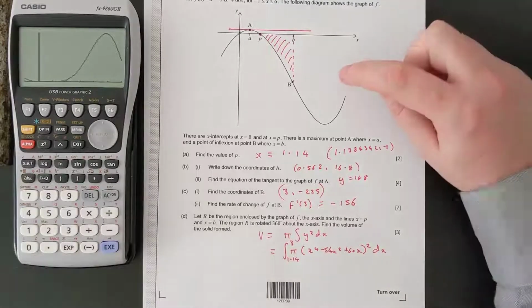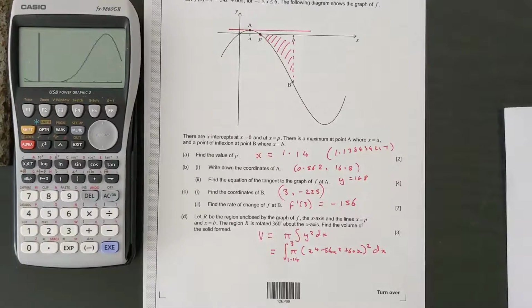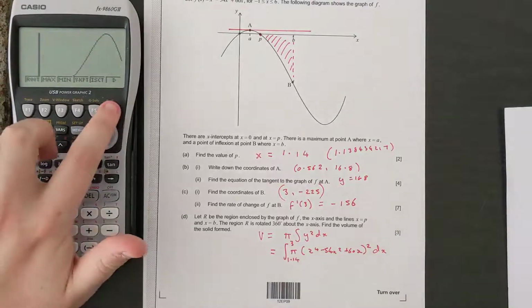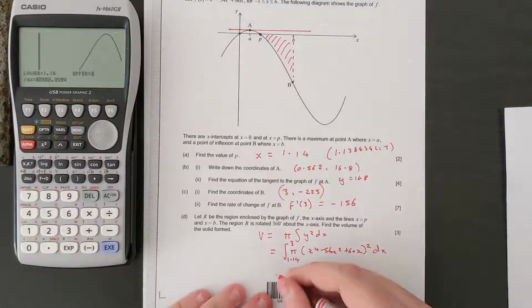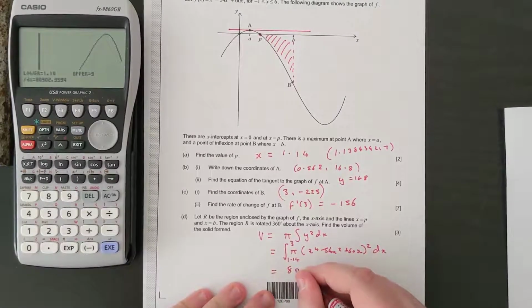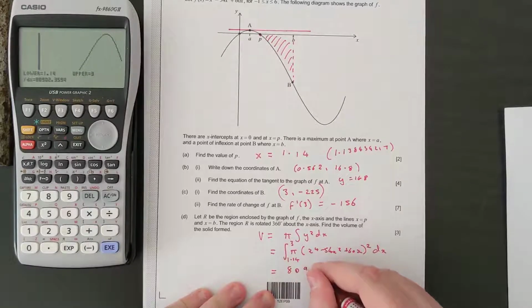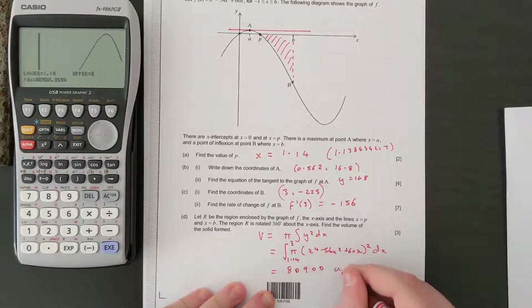It doesn't matter that it doesn't look anything like the graph in the question because we are plotting, remember, pi times y squared. And now I want to calculate an integral. So I go gsolve along to integral. It asks you for your lower bound, which is 1.14. It asks you for your upper bound, which is 3. And it tells you your answer, which to 3SF is 80,900 units squared.